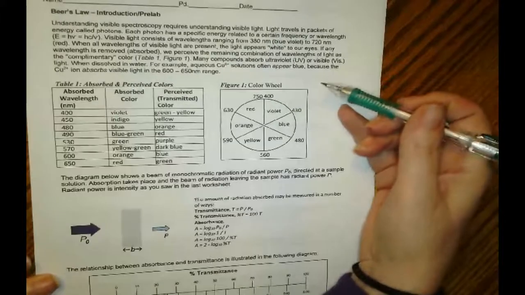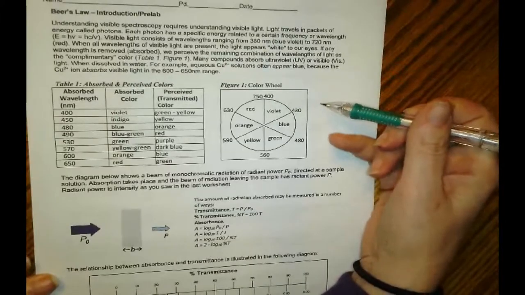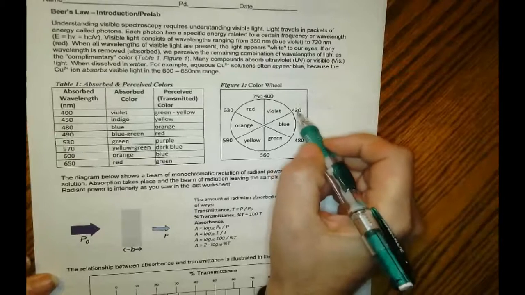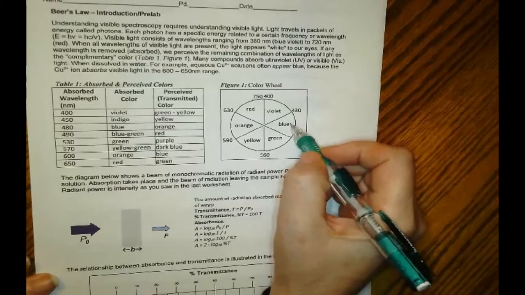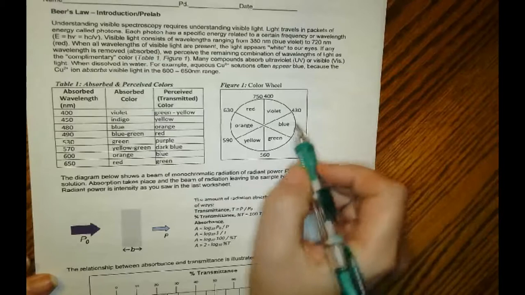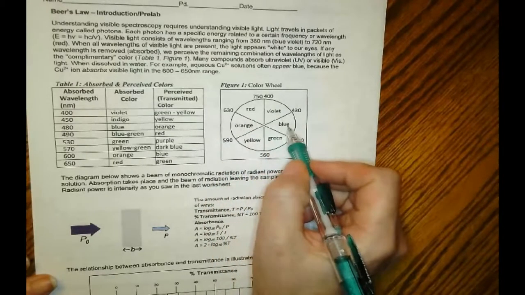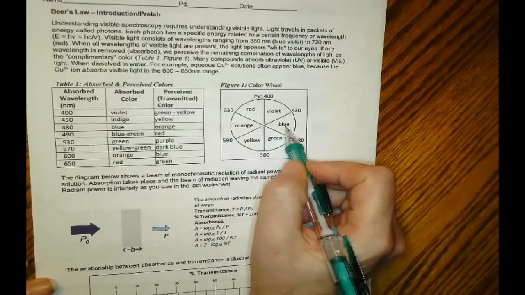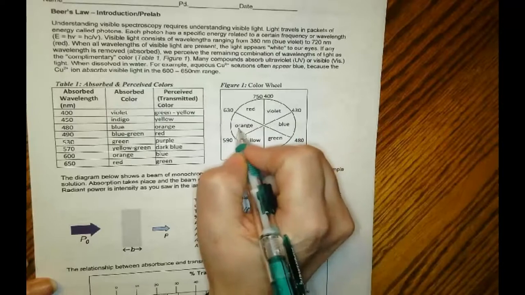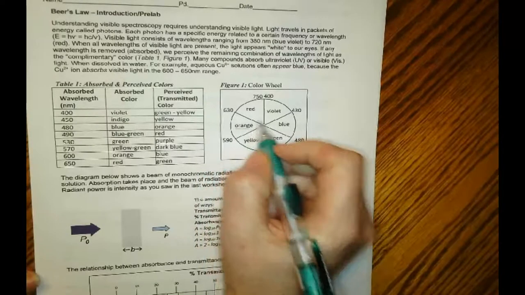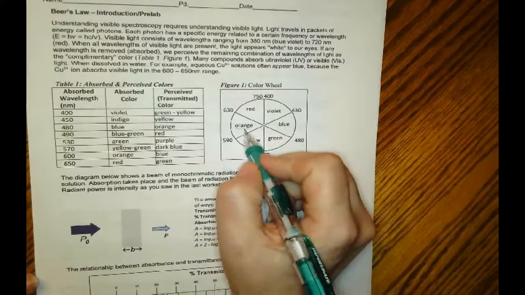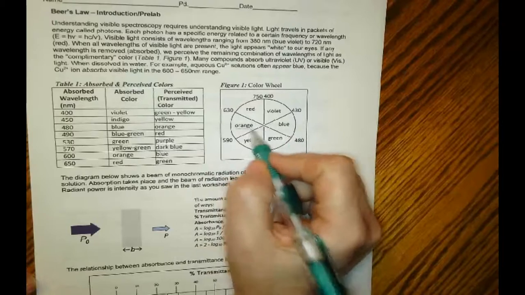Here's just a little overview of what you've already learned. We talked about how what we perceive is the light that's not being absorbed. So all these colors are being absorbed and blue's not, so we perceive it as blue. And usually the wavelength that you want to use on a colorimeter or a spectrometer is orange. It's the opposite of the color wheel.